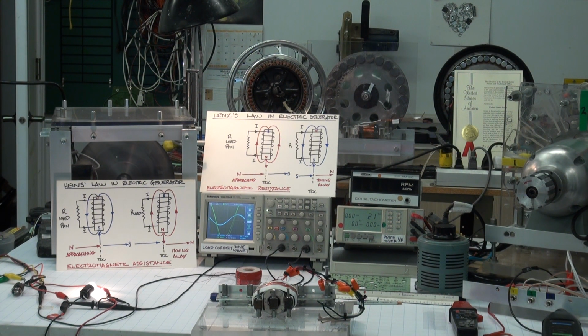In my previous video, I explained how LENZ'S law proves the law of creation of energy, and how LENZ'S law invalidates the law of conservation of energy, which says that energy cannot be created or destroyed.